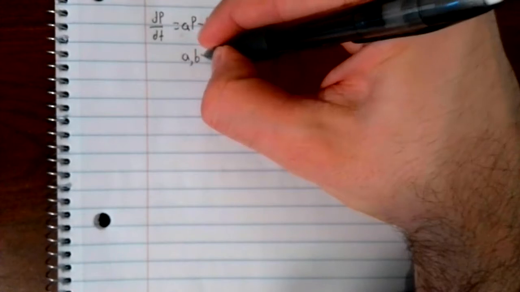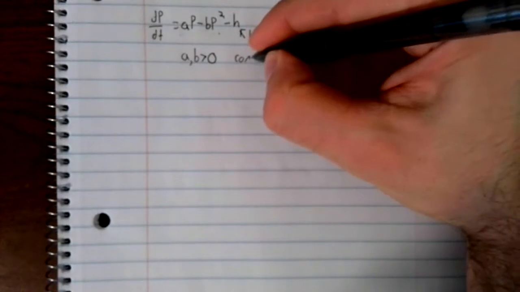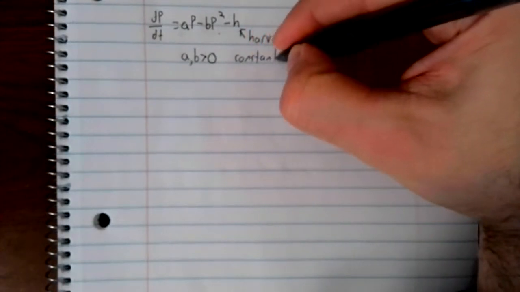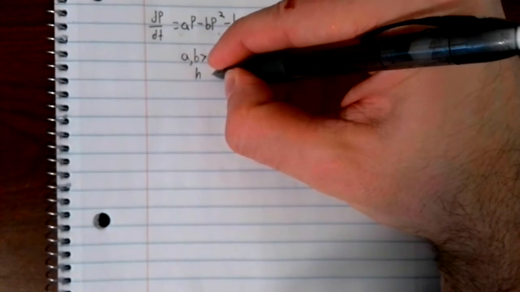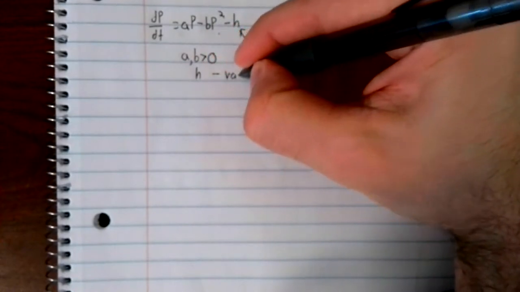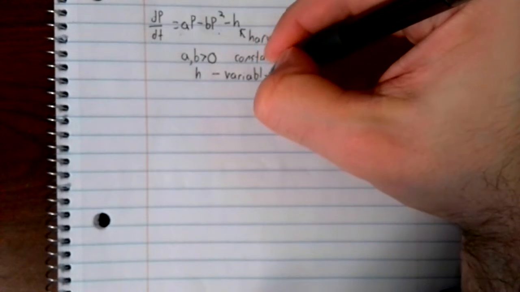Here, a and b are constant parameters representing birth and death rates. We can't change those, but h is effectively a variable.